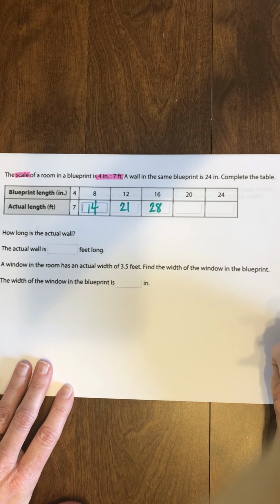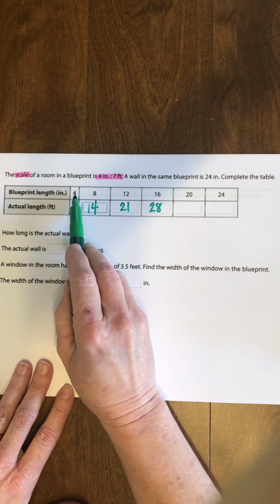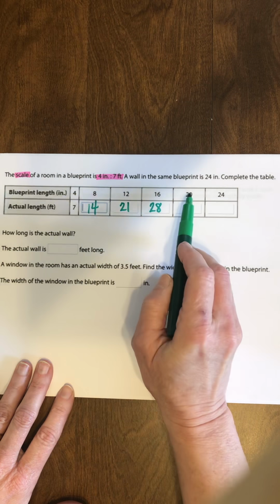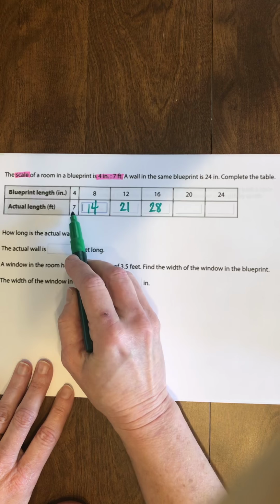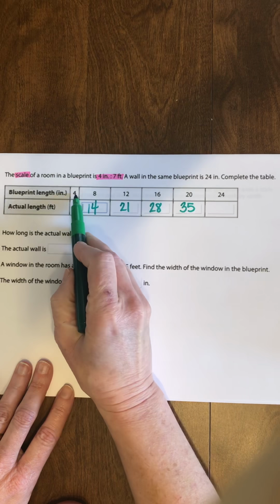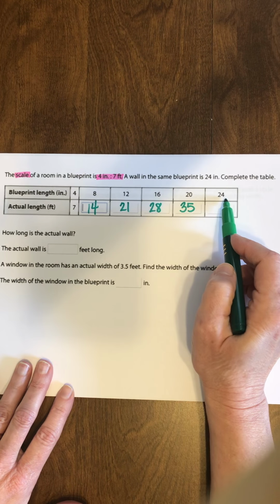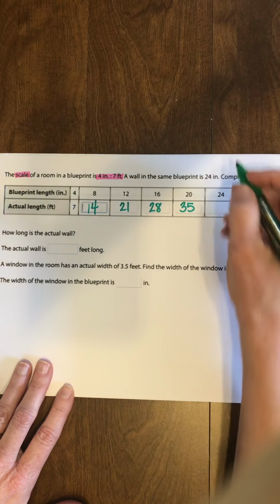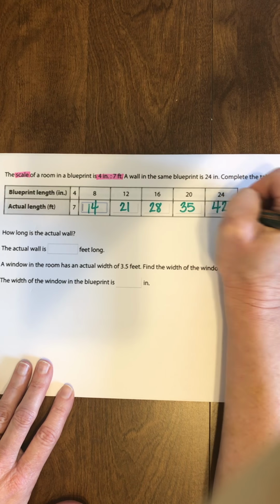And this should look kind of similar to some of the tables that you worked on when you were doing proportional relationships a couple months ago. So what do I do to the 4 to get to the 20? I multiply by 5, so 7 times 5 is going to give us a 35. And then what do I multiply 4 by to get to 24? That's a 6, so 7 times 6 gives me a 42, okay?